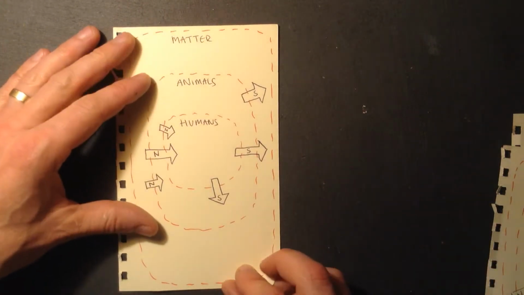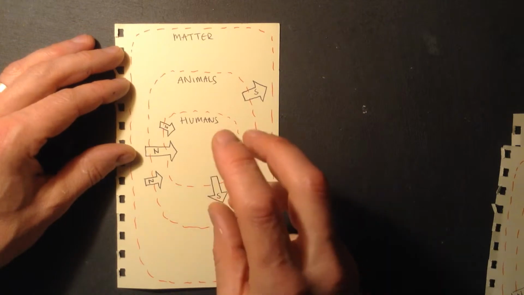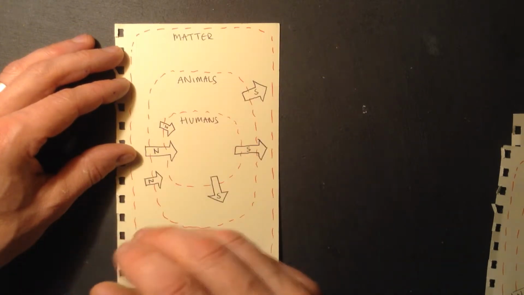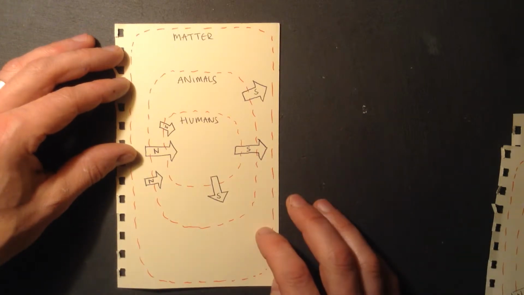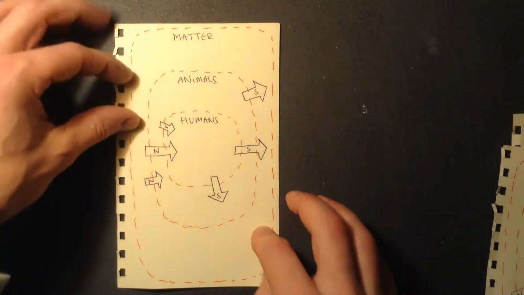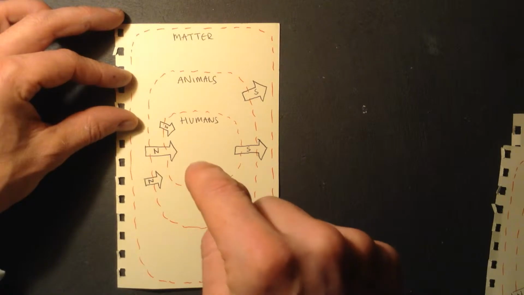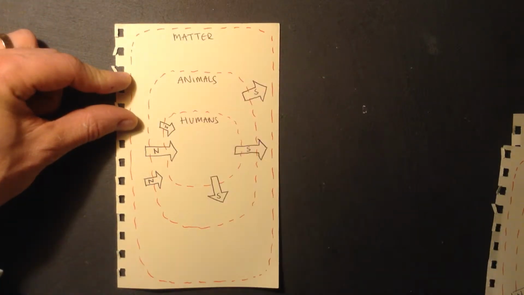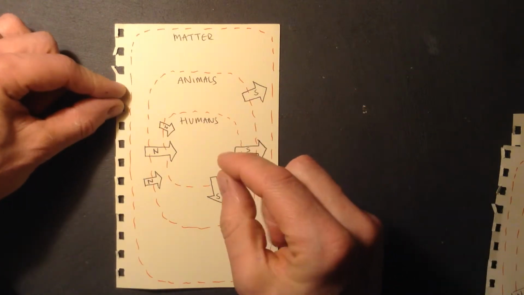Okay, so then I couldn't resist doing something a bit mischievous, and I thought, well, let's just try and plonk God onto this diagram and just see what happens. Okay, so we know that matter exists. We know that animals exist, and we know that humans exist, but we're not quite sure whether God exists.